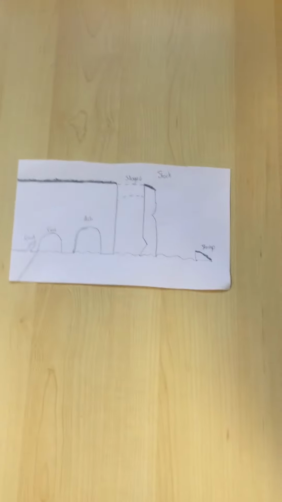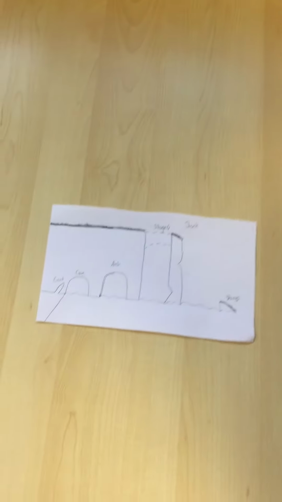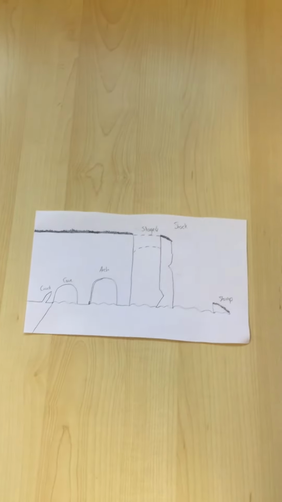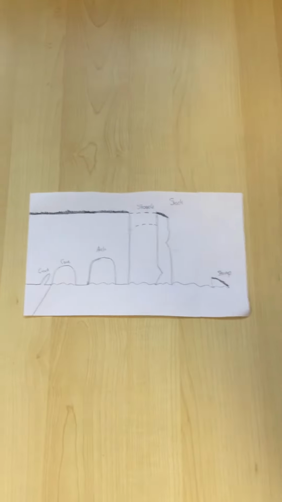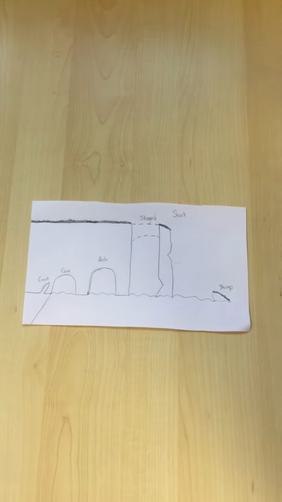Over time, the waves will erode through the headland to form an arch. The roof of the arch will collapse because it is unsupported. This leaves a pillar of rock called a stack. As the waves continue to attack the base of the stack, a wave-cut notch is formed, and the stack will collapse and form a stump.